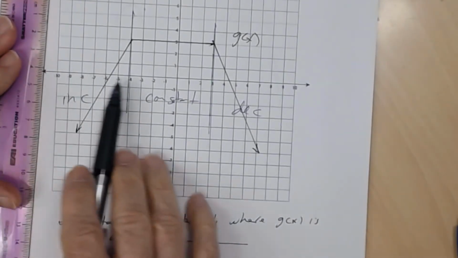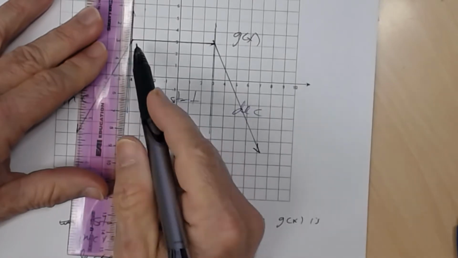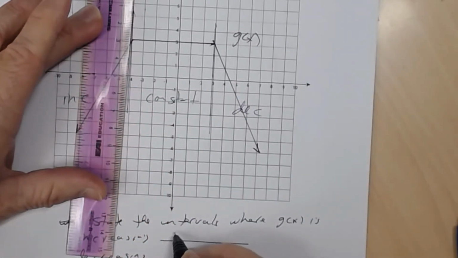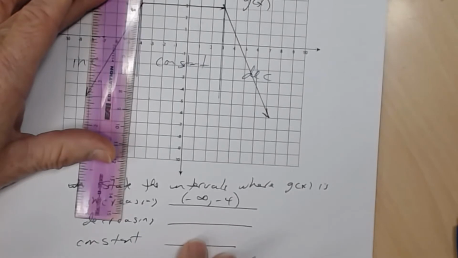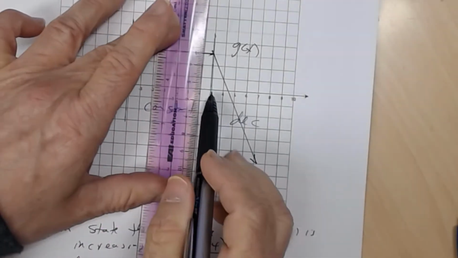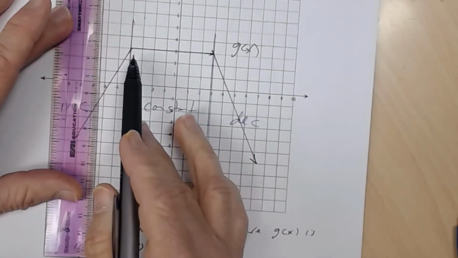Here's how you do it. From negative infinity to negative 4, what do those y values do? Increase. Negative infinity to negative 4. Always use parentheses for increasing, decreasing, constant. Then from negative 4 to 3, what do those y values do?